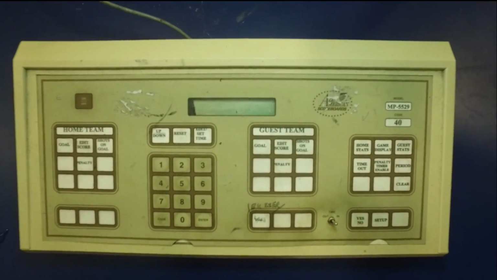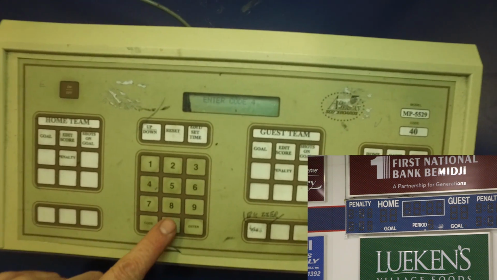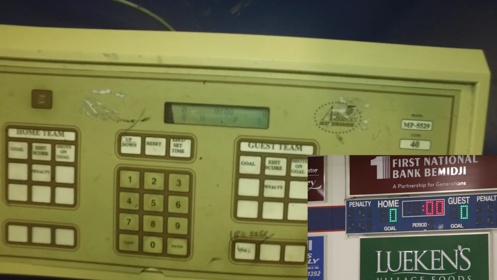Step 1. Turn on the control unit by pressing the on button. Step 2. On this particular controller, there's a code located in the upper right hand corner of the control unit, and the code is 40. Enter 40, enter, and your score clock will now be ready to go.